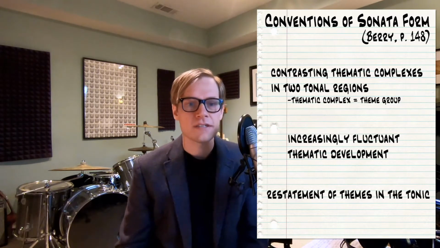It's called a theme group because it's possible to have more than one motivic idea in a tonal area. The next convention is an increasingly fluctuant thematic development, where the motivic ideas are varied and explored. And then finally, you have a restatement of those themes in the primary tonic. And this provides a unification of the previous tonal opposition.